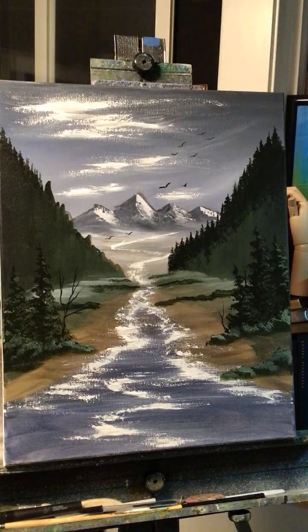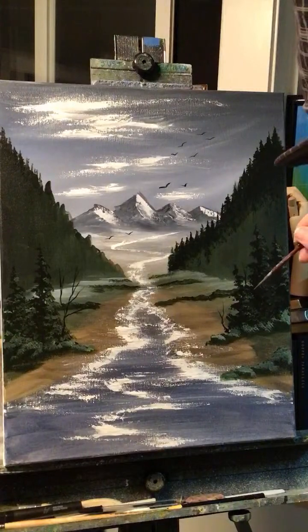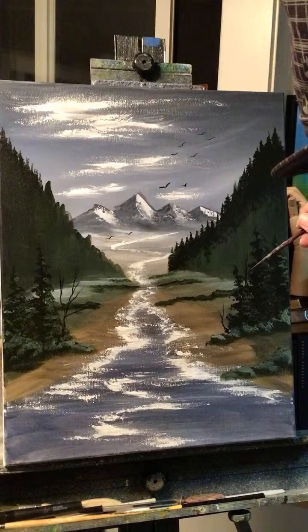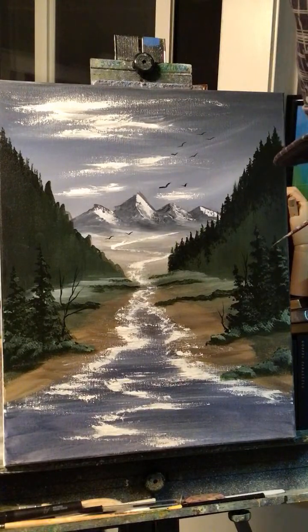Sometimes you get the right consistency on your liner brush, and then you can really make some cool twigs.